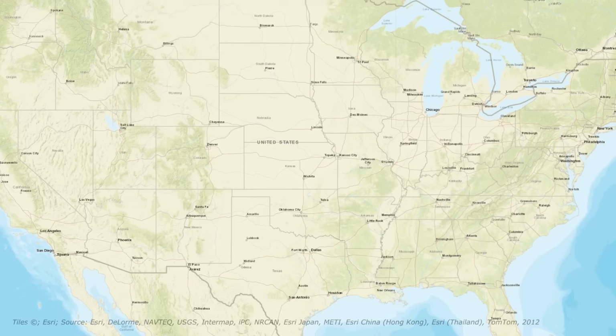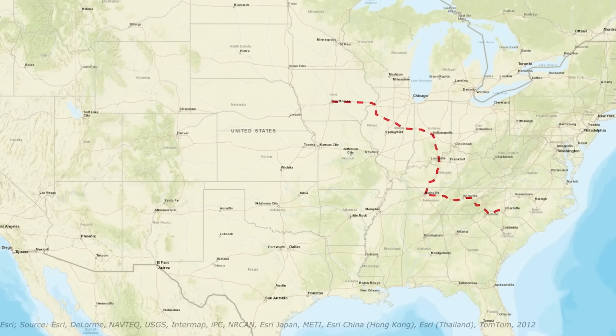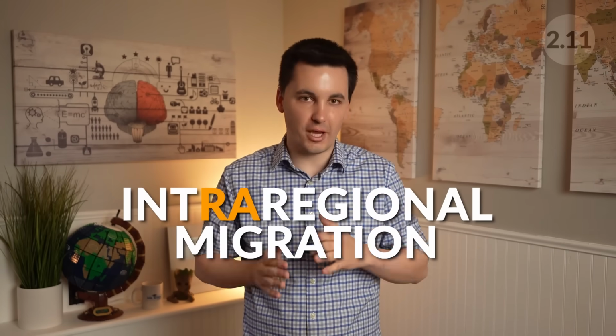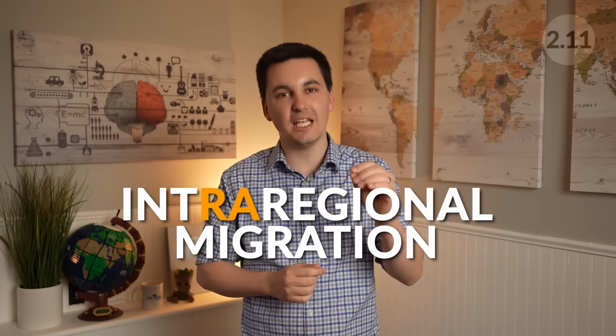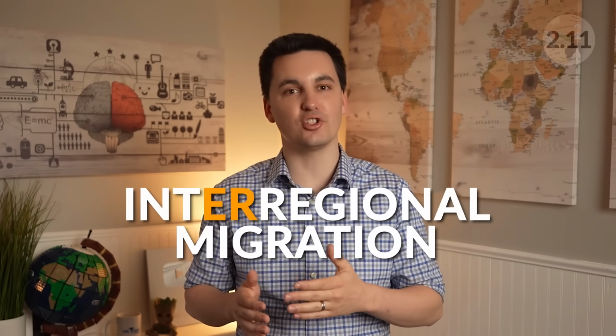For example, if I moved from the Midwest of the United States down to the southeast of the United States, just remember intra-regional migration is the movement of people within the same region, while inter-regional migration is migration from one region to another.